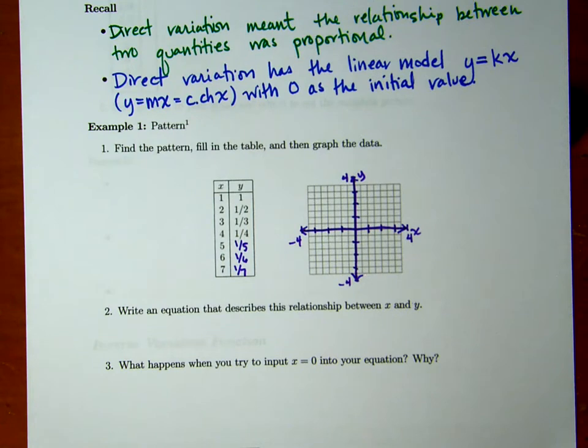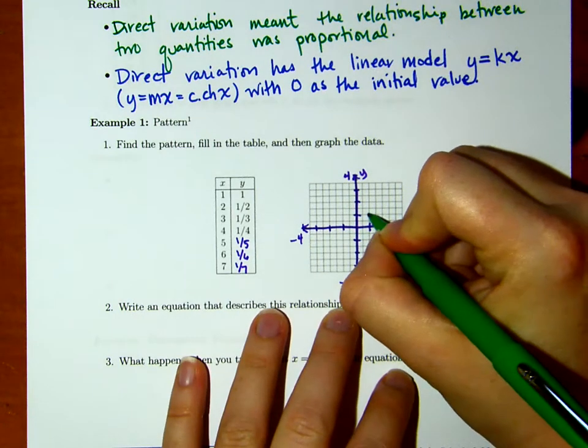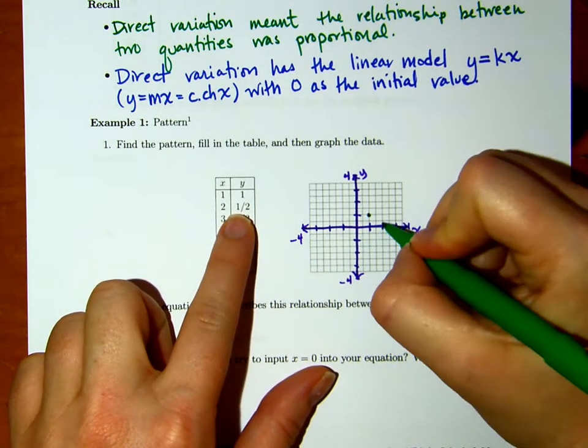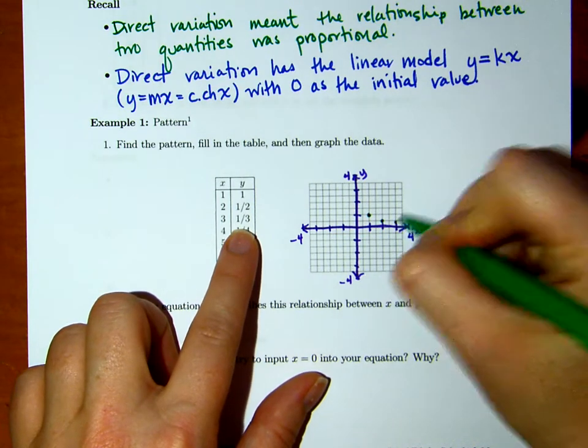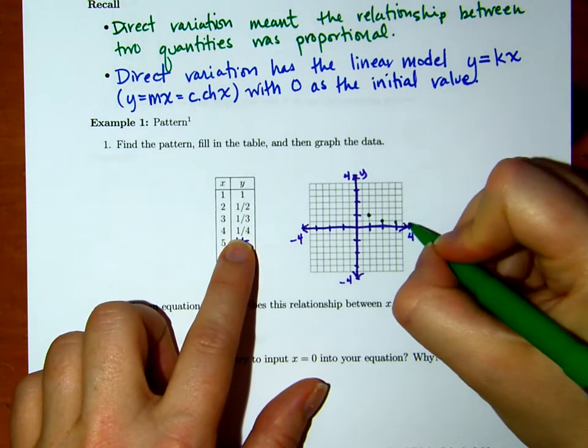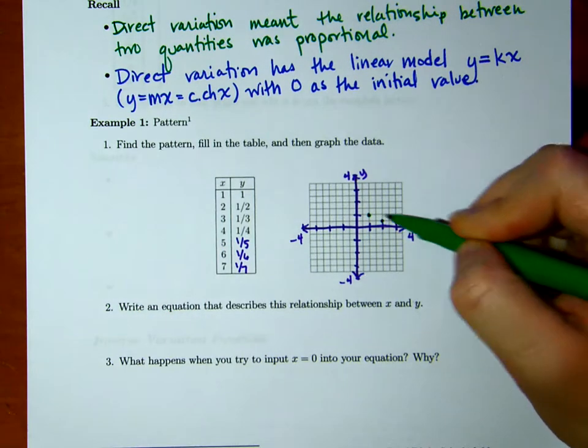Got it. Let's plot these points. We have 1 to the right, 1 up, 2 to the right, a half up, 3 a third is just below, 4 and a quarter. Got it. I see it trailing off here, getting closer.